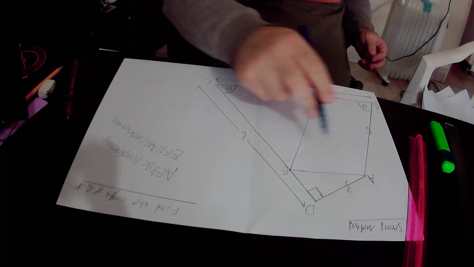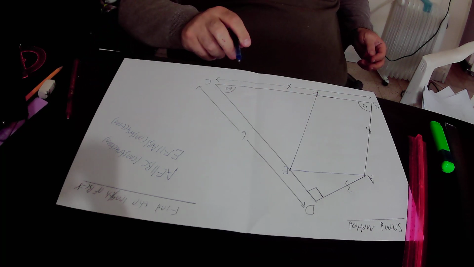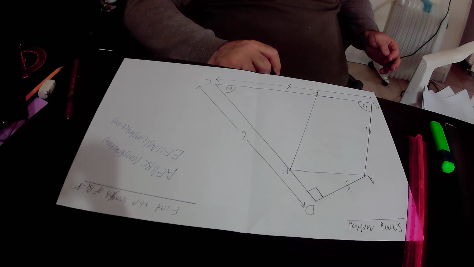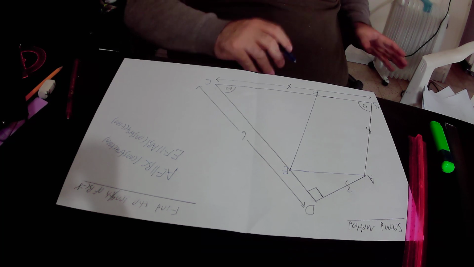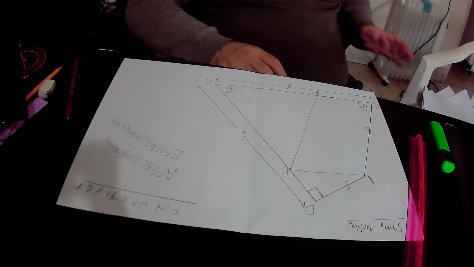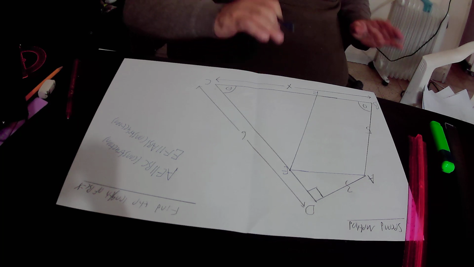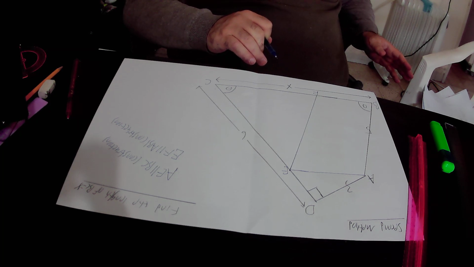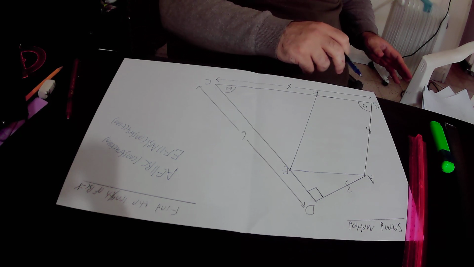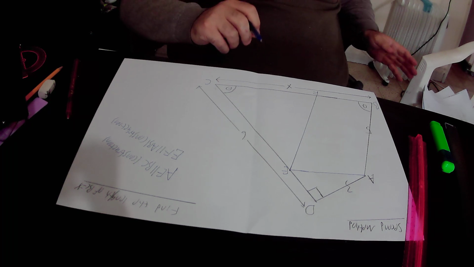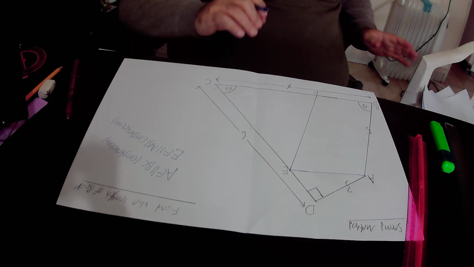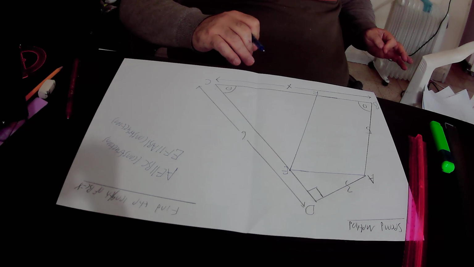And AE is also parallel to BC, also according to our construction. It is not a problem at all to draw a straight line in such a way that it will be parallel to another straight line. So this construction is possible.